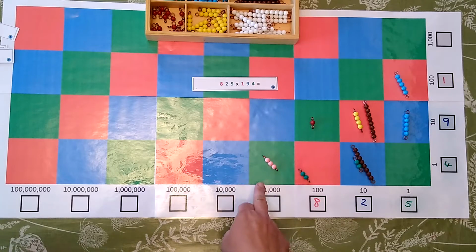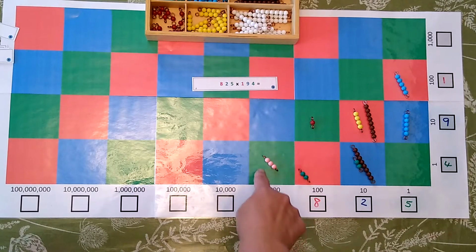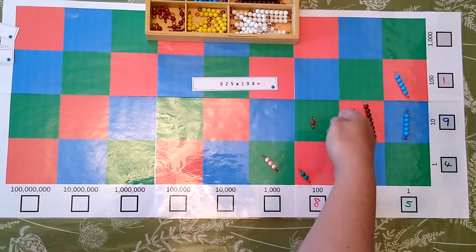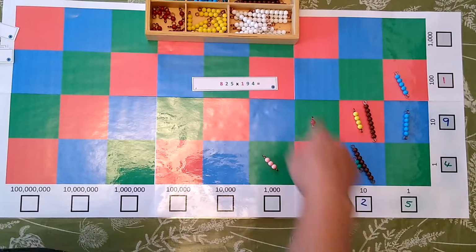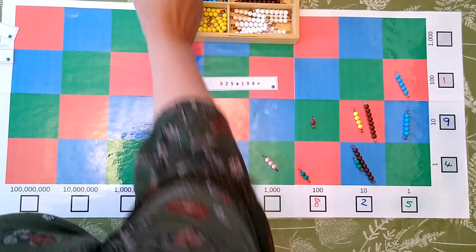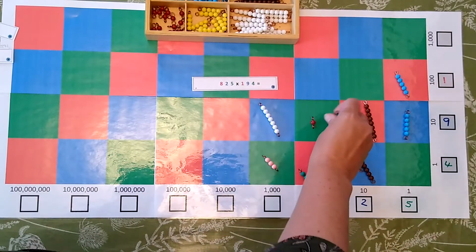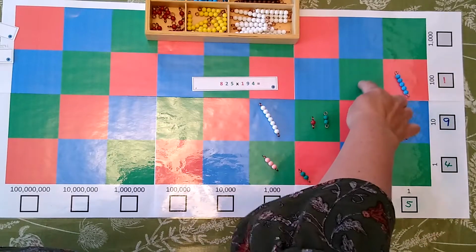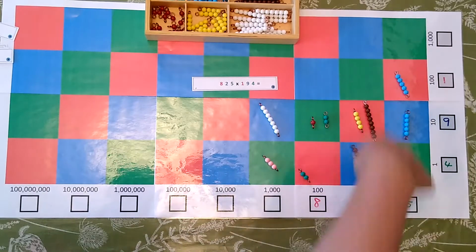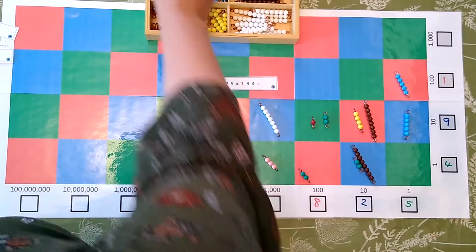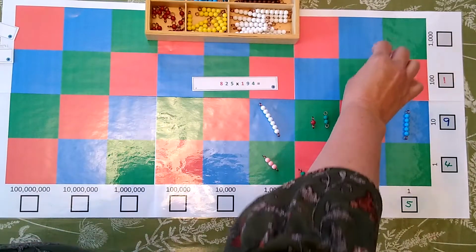Then we're on to our thousands. So this is a 0 here, so there's not going to be anything in this box. So we start on the next one, where we're doing hundreds by tens. So 9 8s are 72. And then our next thousands box is here. So we're doing tens by hundreds. So 2 1s are 2.